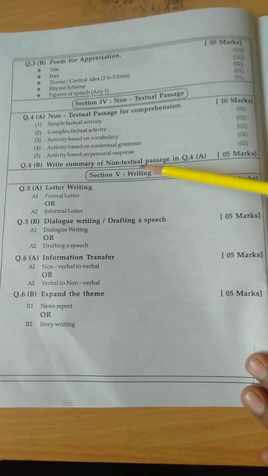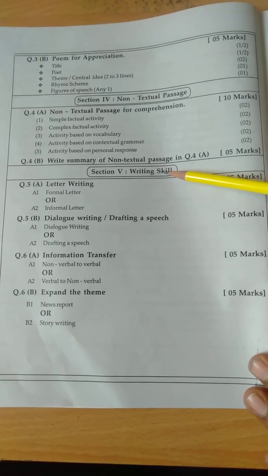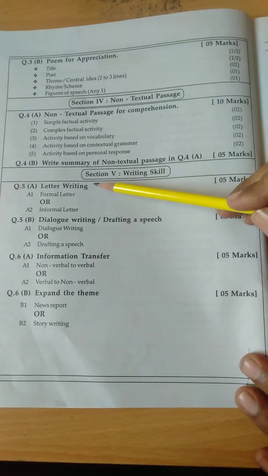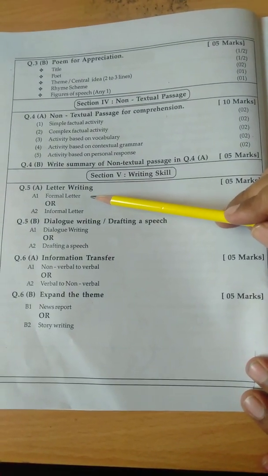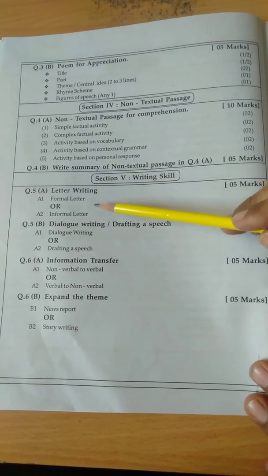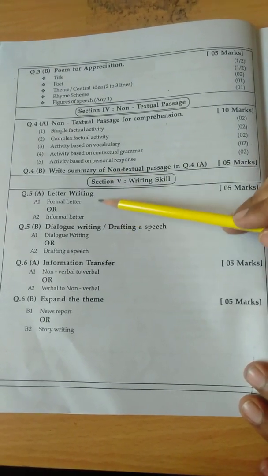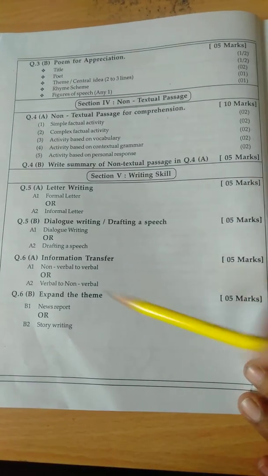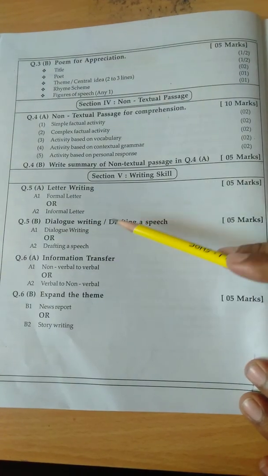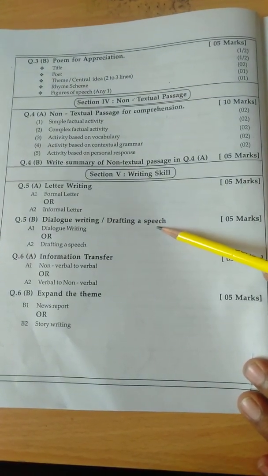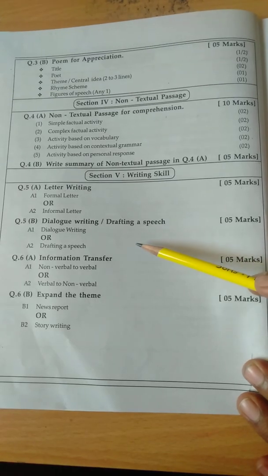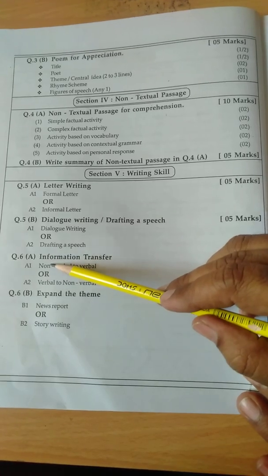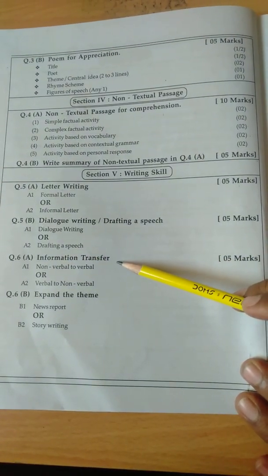Section number 5 is about writing skill. In question number 5a, letter writing. A1 will be formal letter or A2 informal letter. You have to attempt any one of these. It is for 5 marks. Question number 5b, dialogue writing or drafting a speech. You have to attempt any one of these. It carries 5 marks. Question number 6a, information transfer.